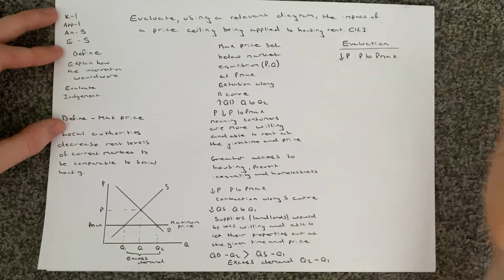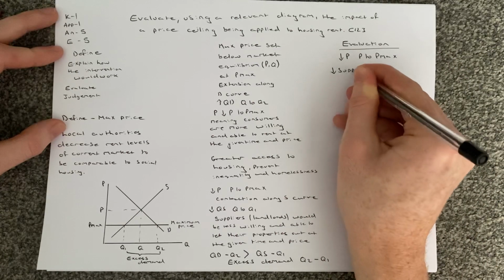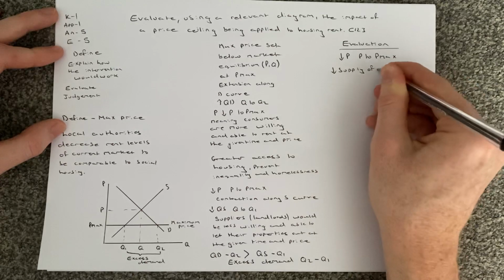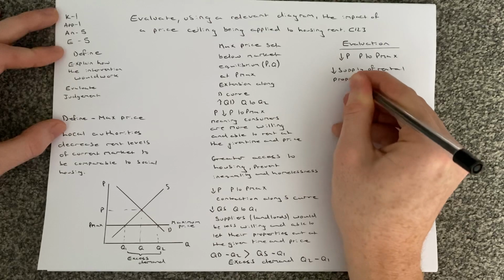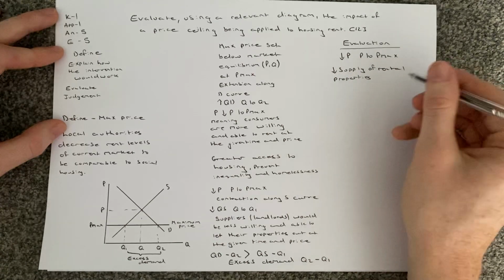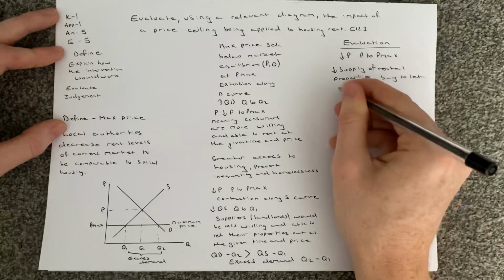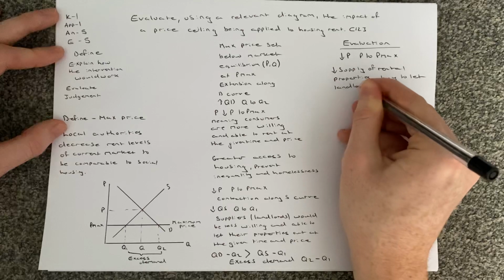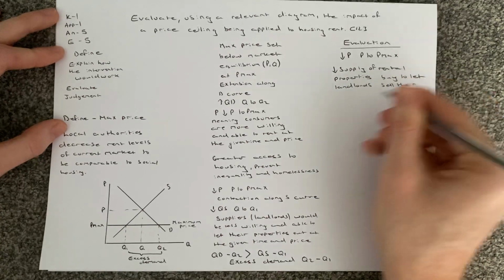What do we see? Well, it even gave us a hint in the case study. It said there would be a decreased supply of rental properties. Why would there be a decreased supply in rental properties? Well, buy-to-let landlords sell their properties.